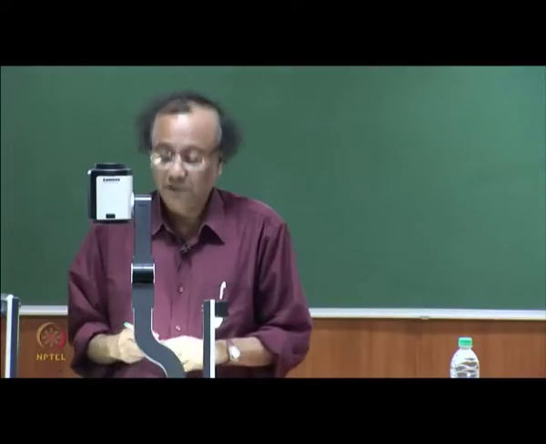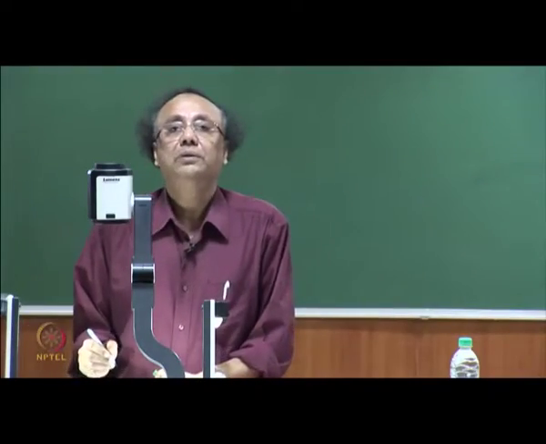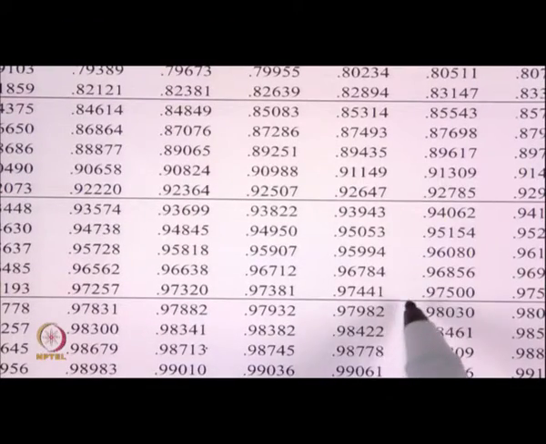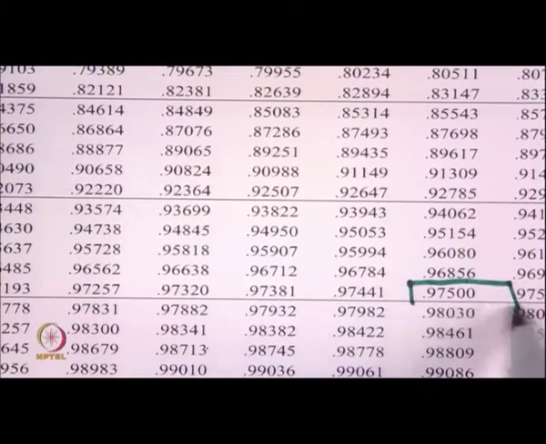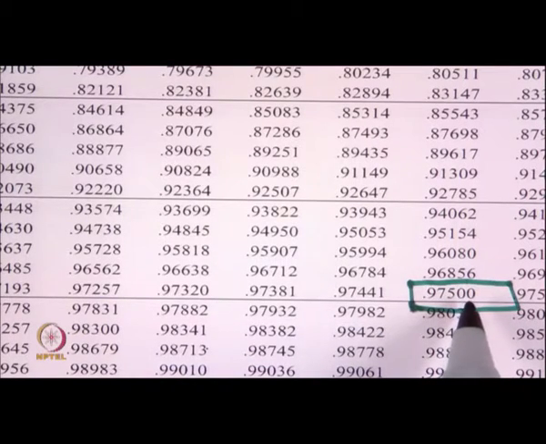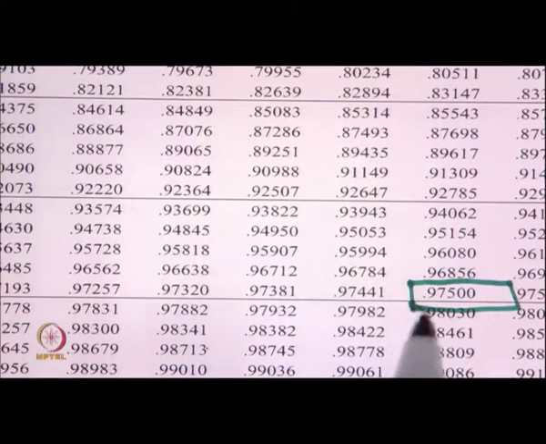Let us see the value corresponding to 0.975. Consider this value. This is 0.975. So, we have to obtain the value on the real line such that probability of standard normal variate less than or equal to this is 0.975.